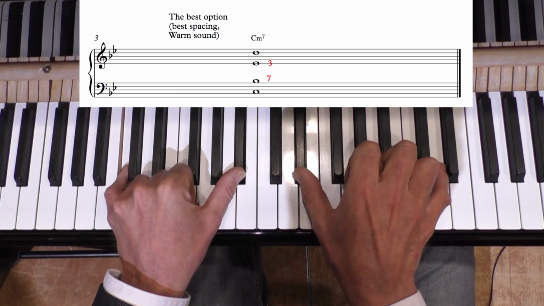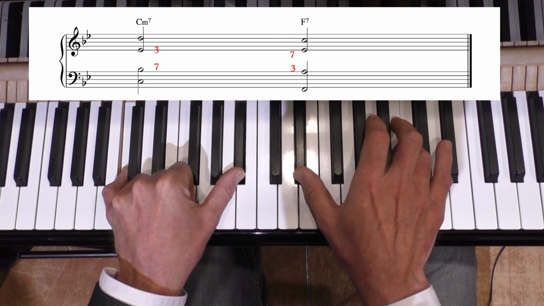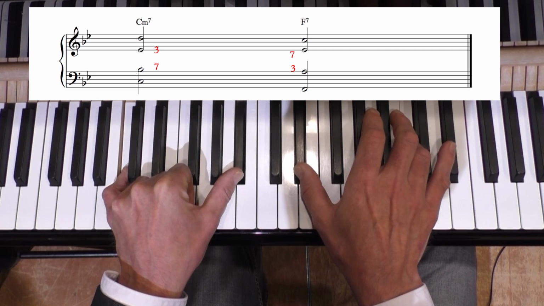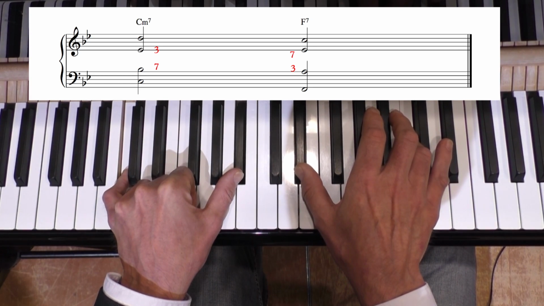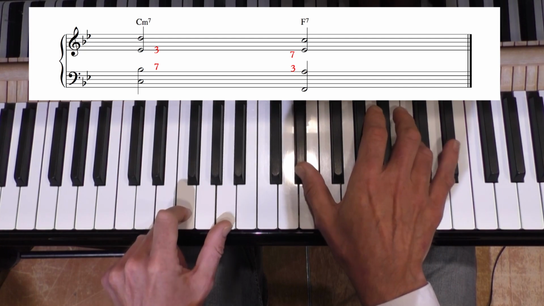So if we continue the song, we need to go to F7. In F7 you need an E flat, and you already have that from the previous chord. So you just need to change the 7 from the C minor 7 to the 3 in F7.